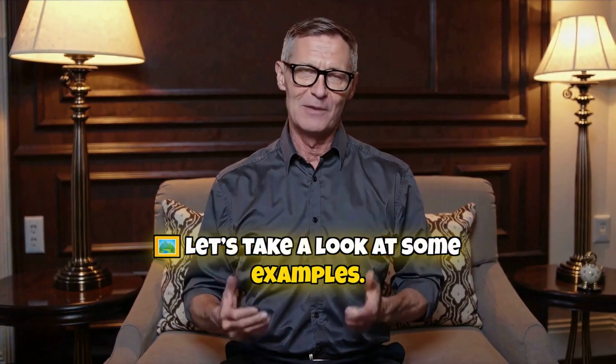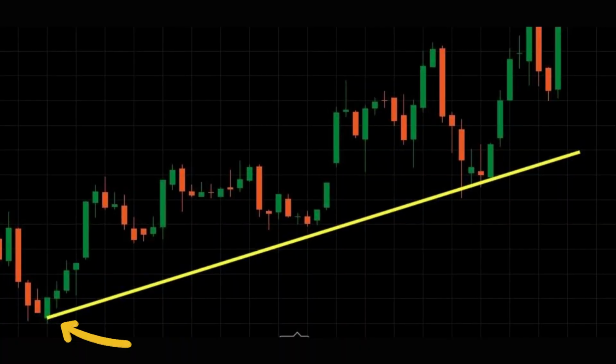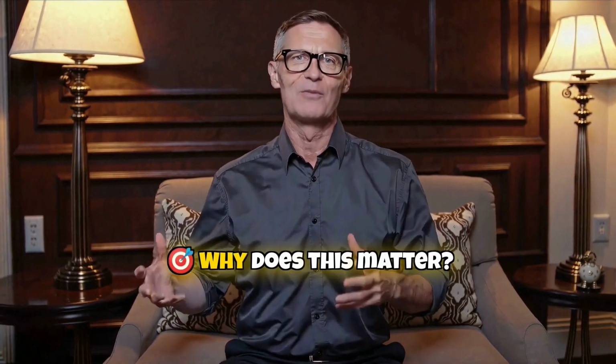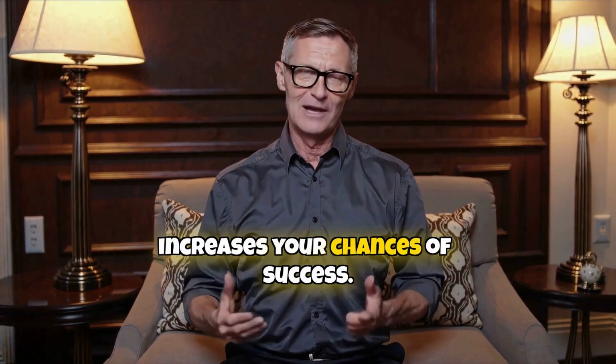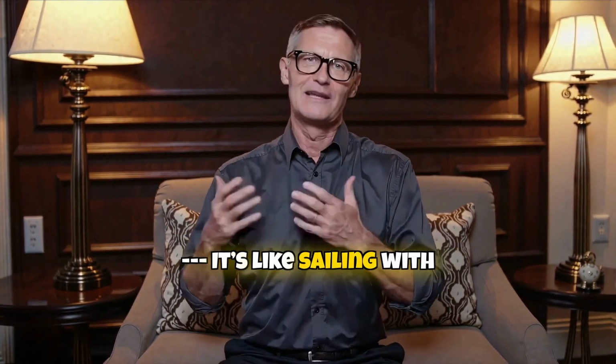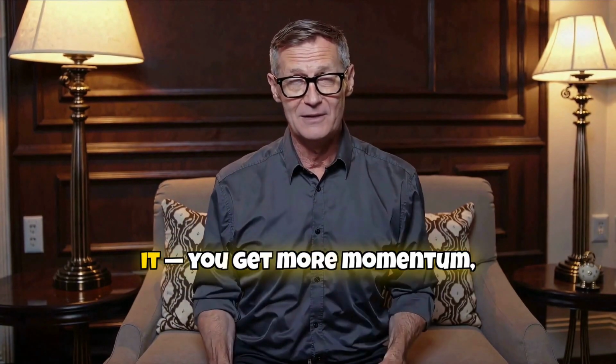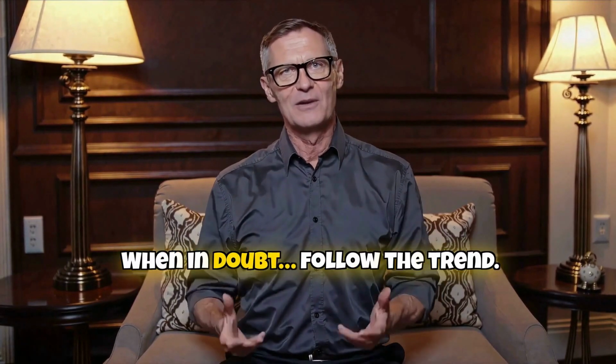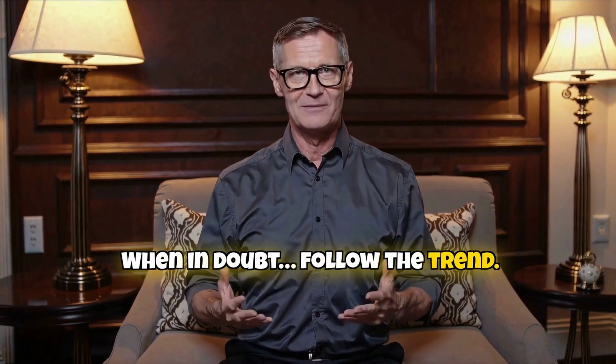Let's take a look at some examples. For an uptrend, we'll draw a line under the rising lows. For a downtrend, we'll draw a line over the falling highs. Once you see that slope clearly, you've identified the trend. Why does this matter? Trading with the trend increases your chances of success. It's like sailing with the wind instead of against it. You get more momentum and less resistance. When in doubt, follow the trend.